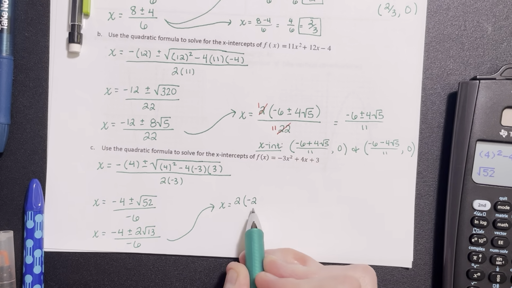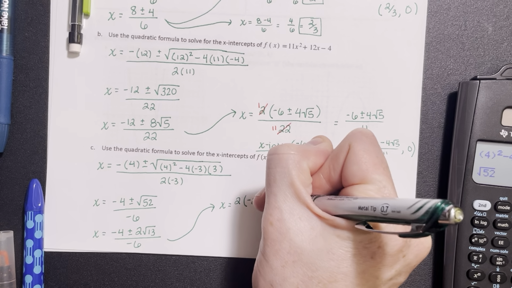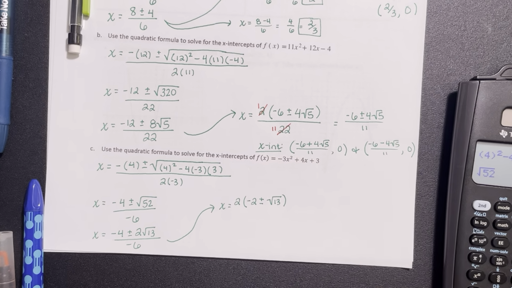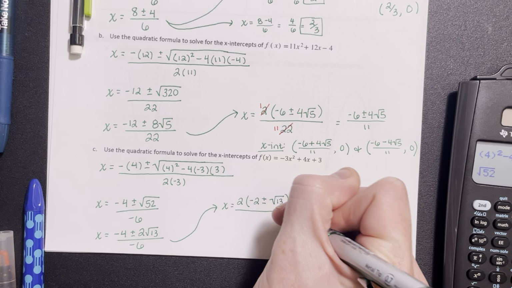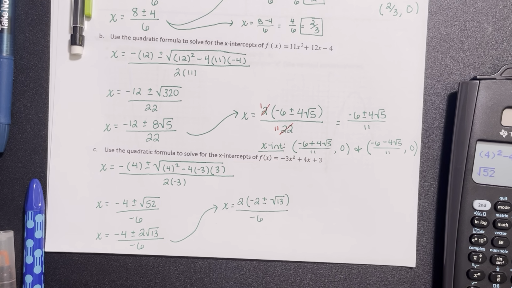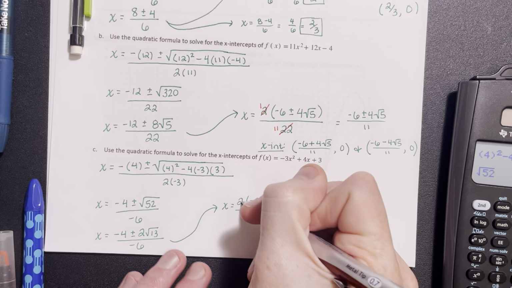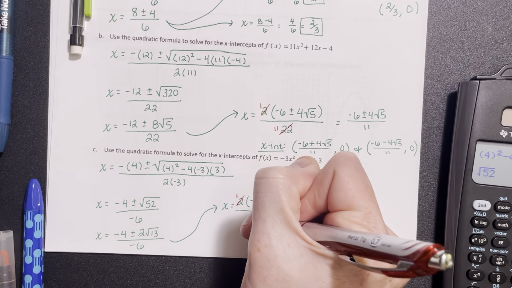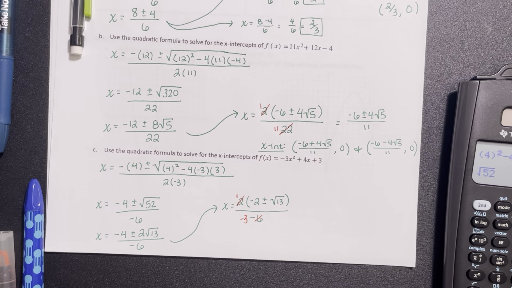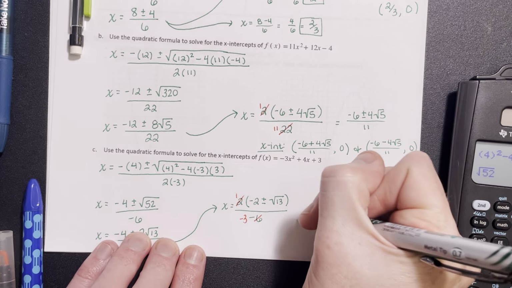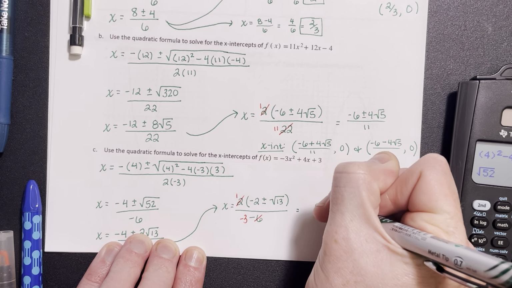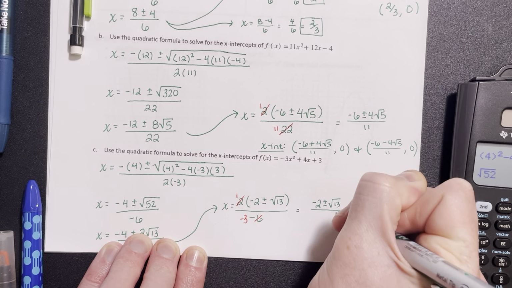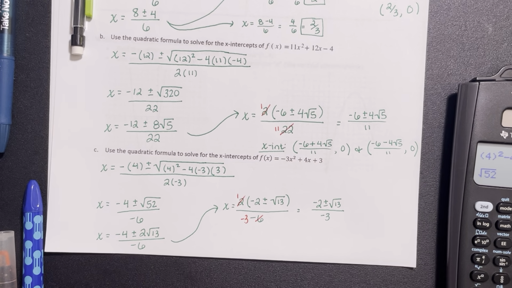This was a 2 times -2 plus or minus 1 square root of 13 on top, and it's all over -6. By pulling out the 2 on top, I can reduce the fraction 2 over -6 to 1 over -3. So this would end up being -2 plus or minus the square root of 13 over -3.